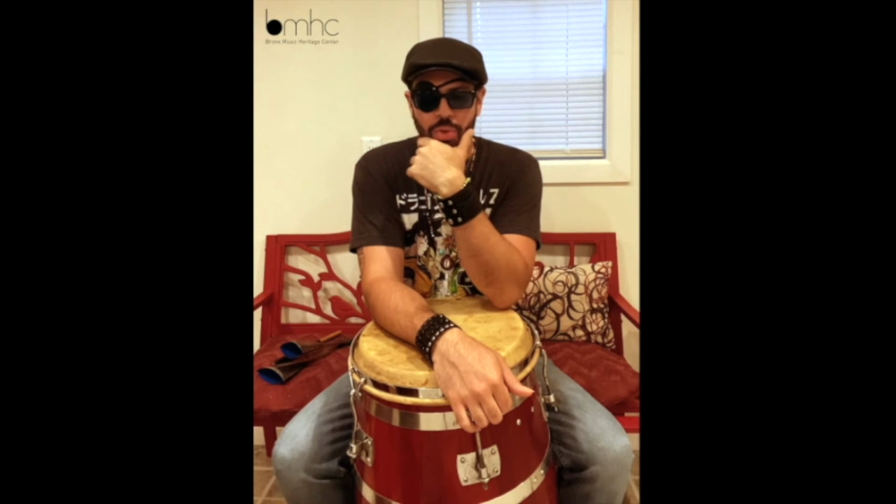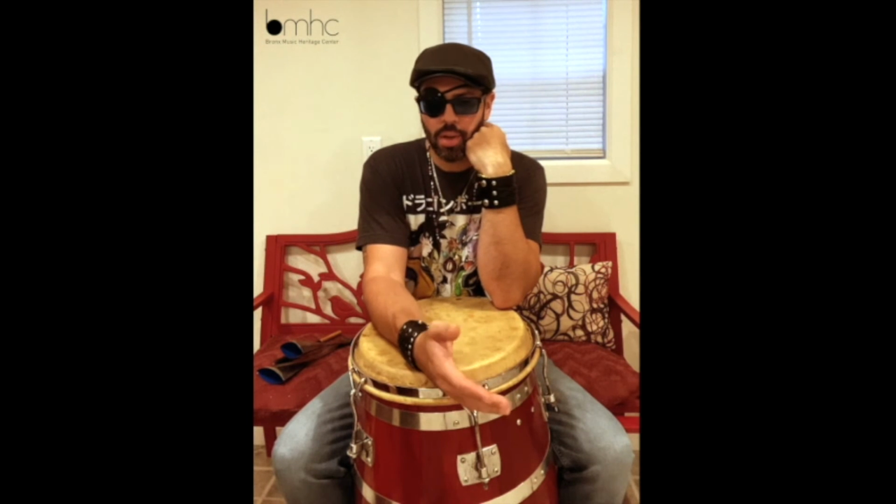Okay, so now we are going to finish off with the caja drum, the lead drum, also traditionally called ngoma. And ngoma is actually just how you say drum in the Kikongo language, the Congo language.